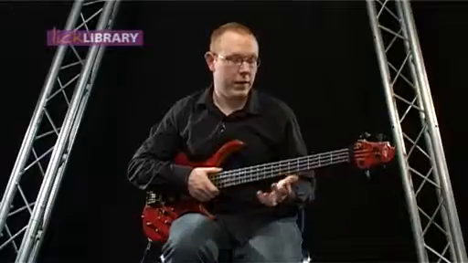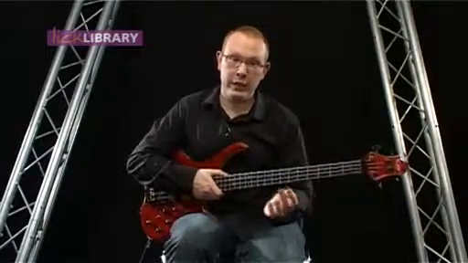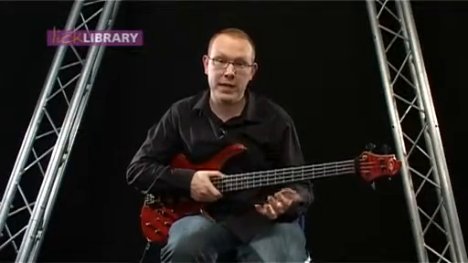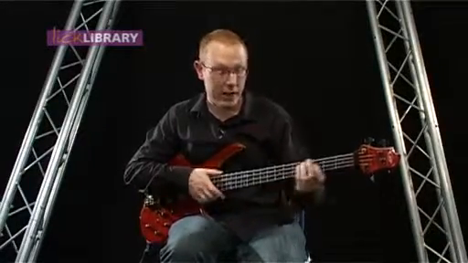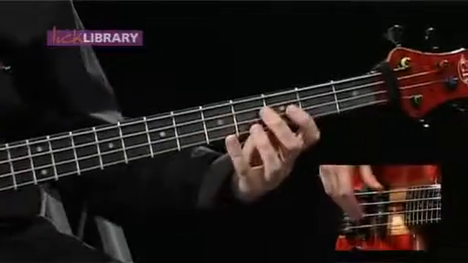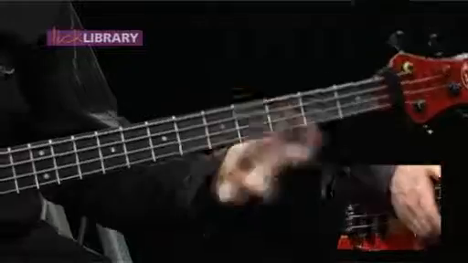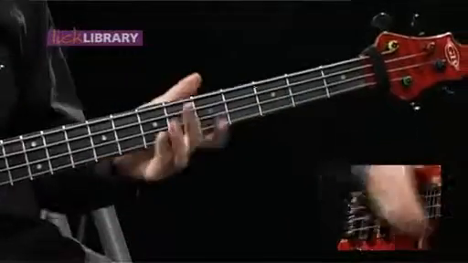Now, if you were to see that chord written and you had to improvise a bass line or a solo over it, your immediate choice would be the C Ionian mode or the C major scale. Okay, so this is the C Ionian mode. Identical to the major scale, essentially.